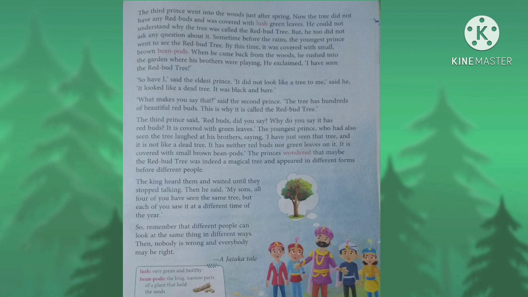And the third one said, "No, there were no red buds. I didn't see any red buds. I saw that it was covered with green leaves. Absolutely, it looked very green." And the fourth one said, "I have just now gone and seen, and I saw it was covered with brown bean pods." Now all the brothers thought that maybe it is a magical tree. That must be some magic that everyone saw the same tree in a different form.